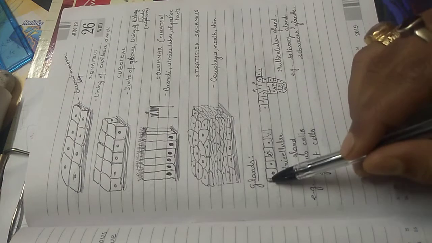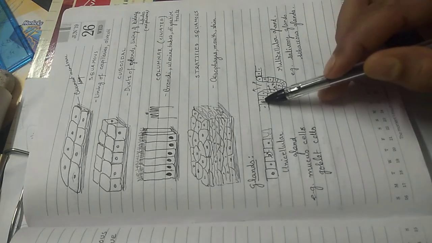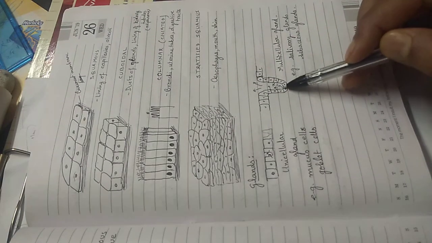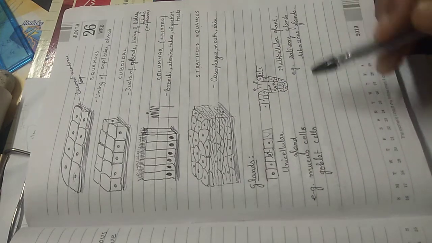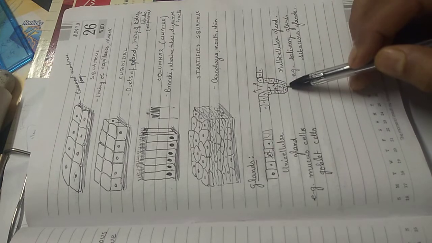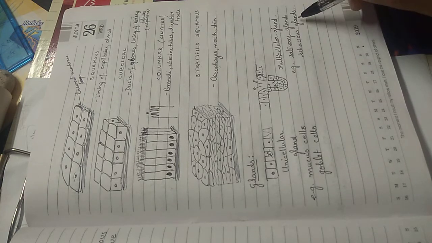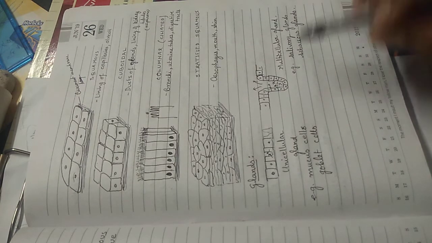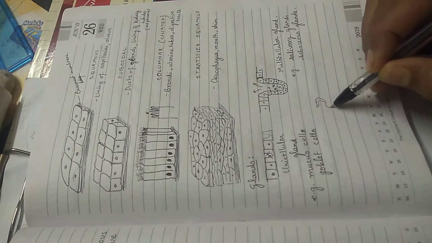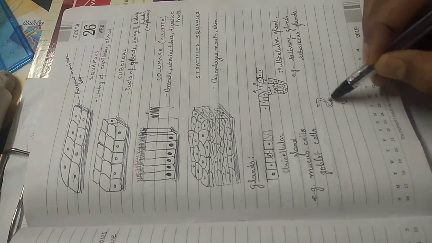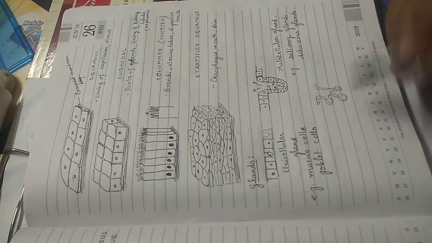And sometimes what happens, this entire layer of cells will get folded and form a pit-like structure, and then the cells will secrete the secretory juice. Such a gland is called a multicellular gland. For example, we have the salivary gland and the sebaceous gland. Sebaceous means oil-producing glands of your skin. Now it may be simple like this, or it may get further branched. Sometimes it becomes a very complex kind of gland. So like this you will find many glands. So these are all multicellular glands.